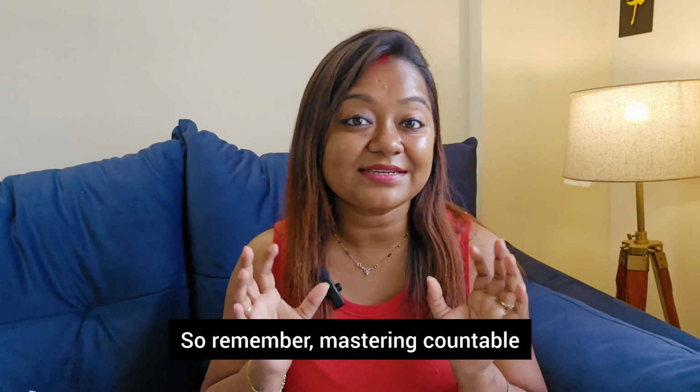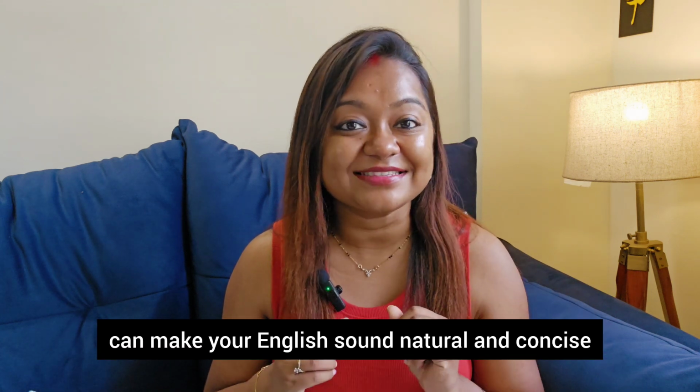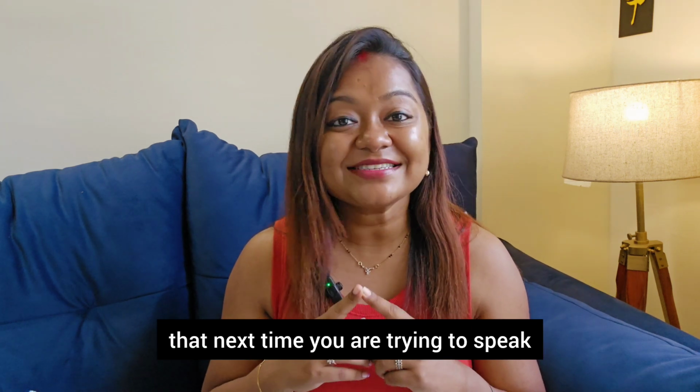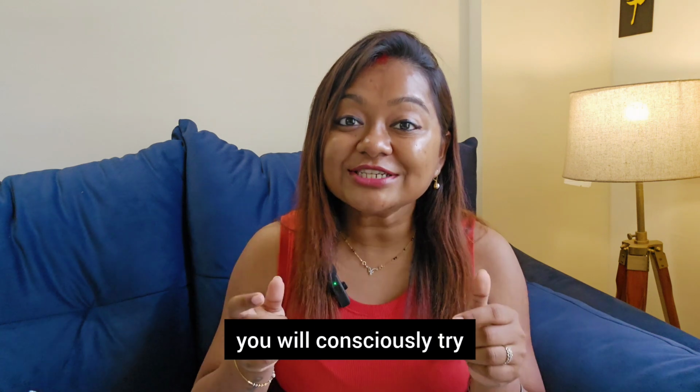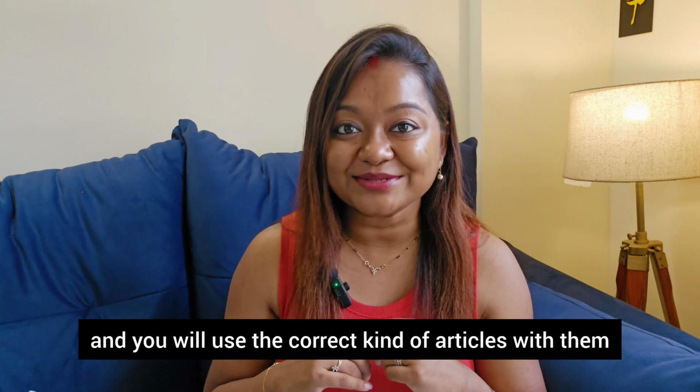So remember, mastering countable and uncountable nouns can make your English sound natural and concise. Now challenge yourself that next time you're trying to speak, you will consciously try and use your countable nouns and uncountable nouns correctly, and you will use the correct kind of articles with them.